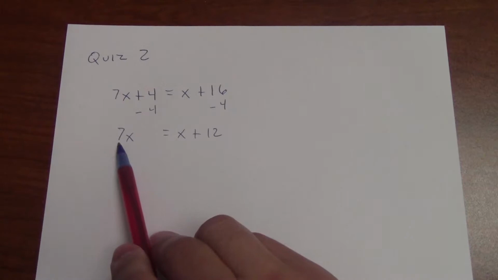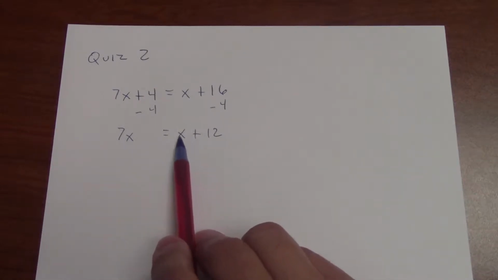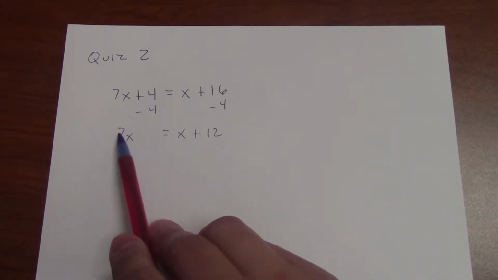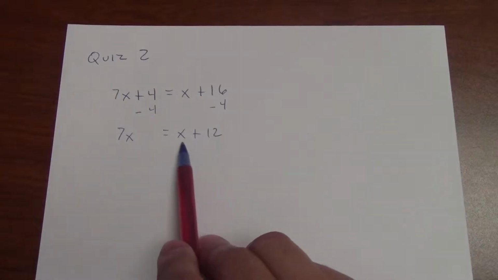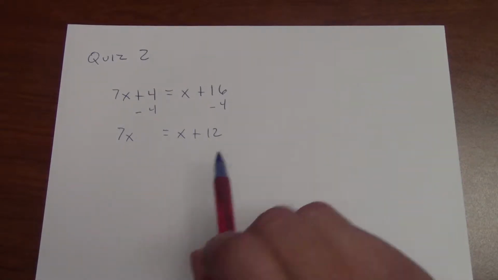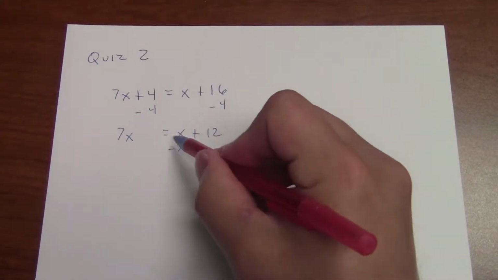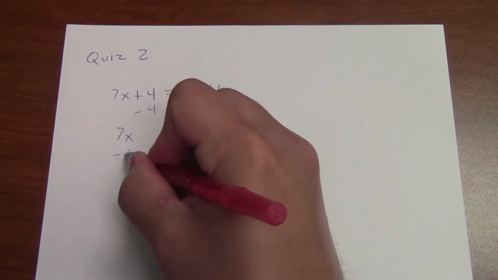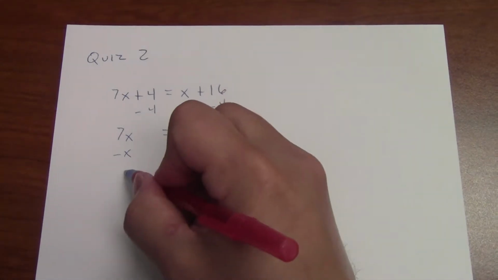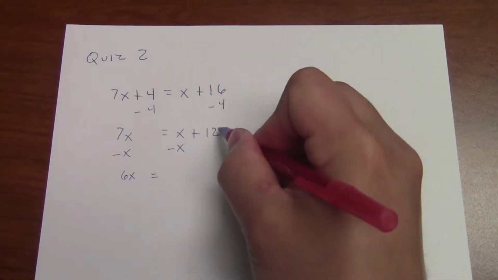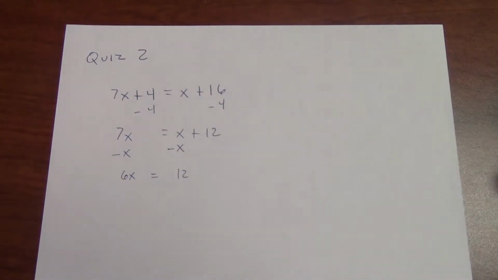Alright, x on this side, x on this side. So I'm going to get rid of this x, get all x's on this side, and leave the numbers on this side. So this is a positive x. To get rid of it, I have to subtract it. What I do to one side of the equal sign, I do to the other. So subtract an x on this side. So I'm left with 6 x's is equal to 12.